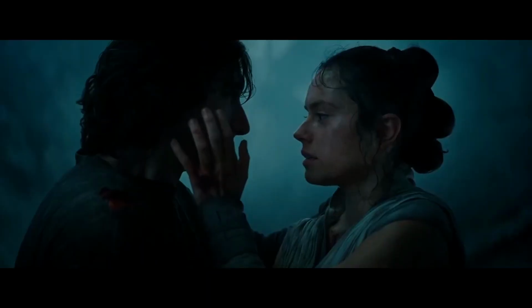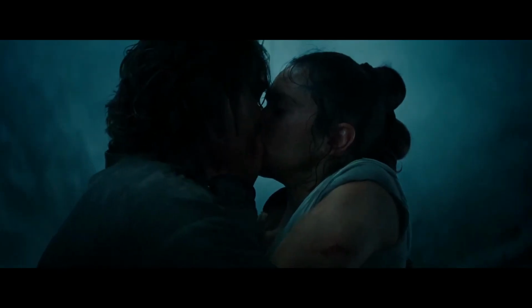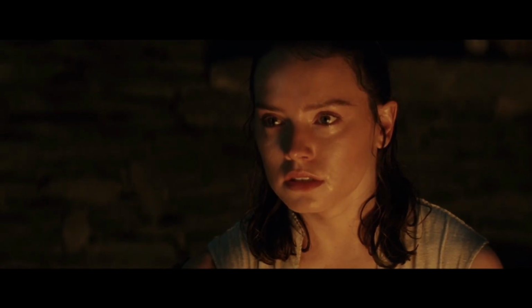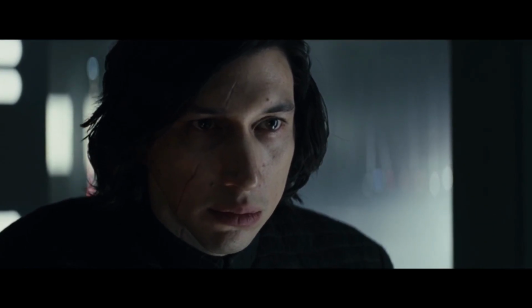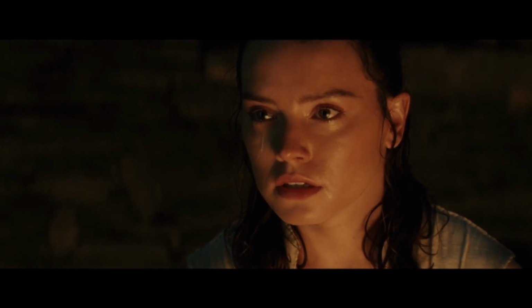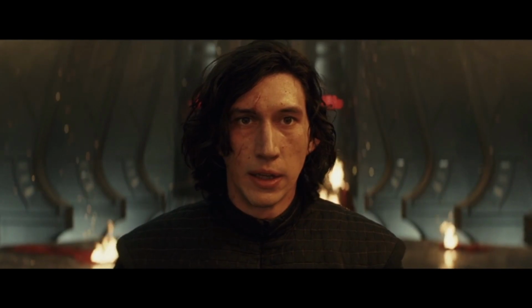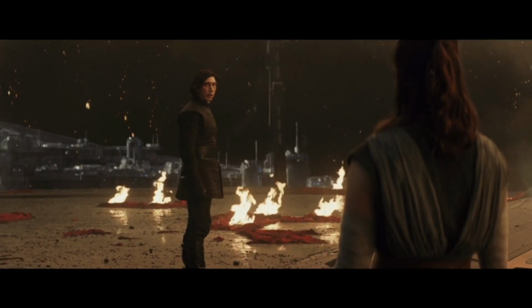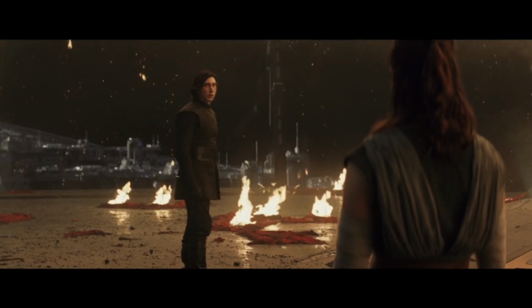The hand touch just solidifies their connection. I know it's a controversial topic, but Reylo needs to be addressed. Do they have a romantic connection? I don't know, and honestly, I don't think it's that important. Regardless of whether or not they see each other romantically, there is no doubt they care about each other. To Kylo, Rey is the only person who understands him, so it makes sense that he goes through all of this effort to try and bring her to his side.